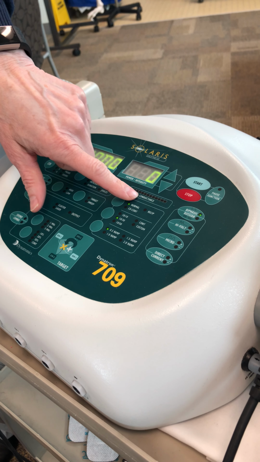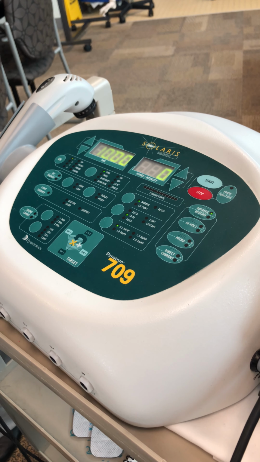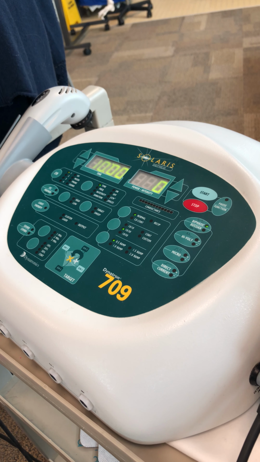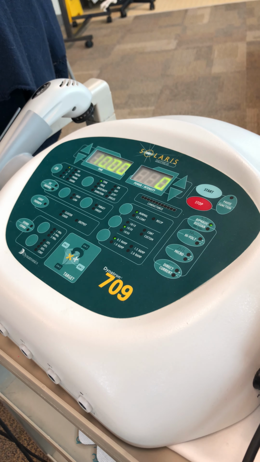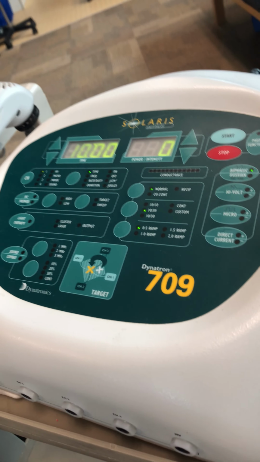Your first option is a type of contraction: normal, co-contraction, or reciprocal. In other words, do you want two opposing muscles working at the same time, which is co-contraction? Do you want them to alternate between muscles? We just want normal. We just want the biceps to work right now.